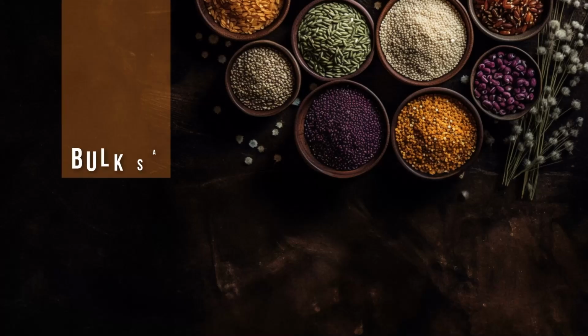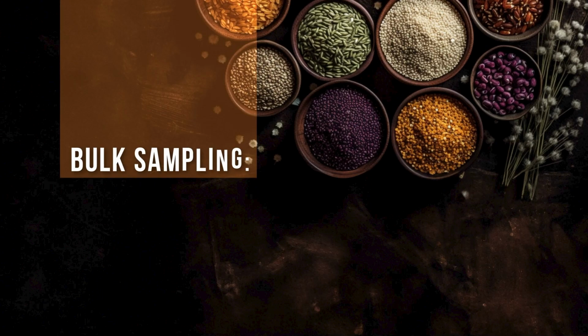Bulk sampling is from bulk materials like flour and grains. There we collect the samples from different places, different sacks, and store each of them separately in containers. If necessary, we make a composite sample, and we make sure they are stored properly and transported properly to the laboratory.